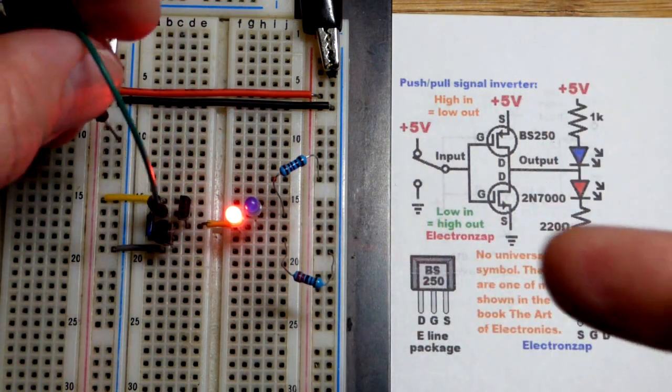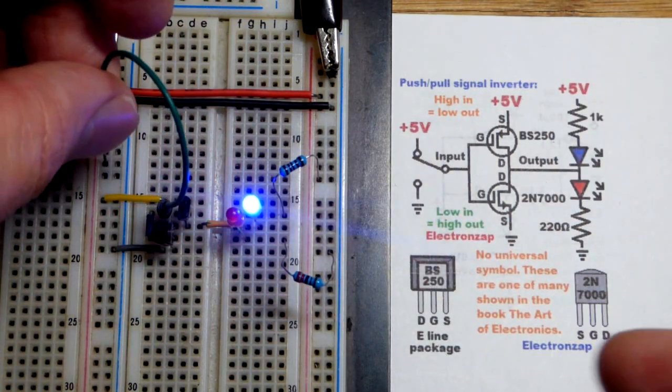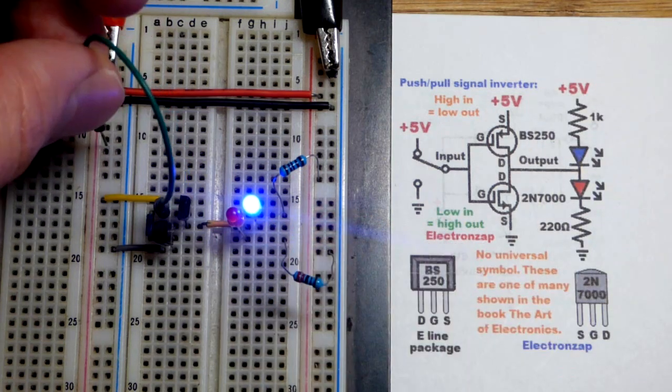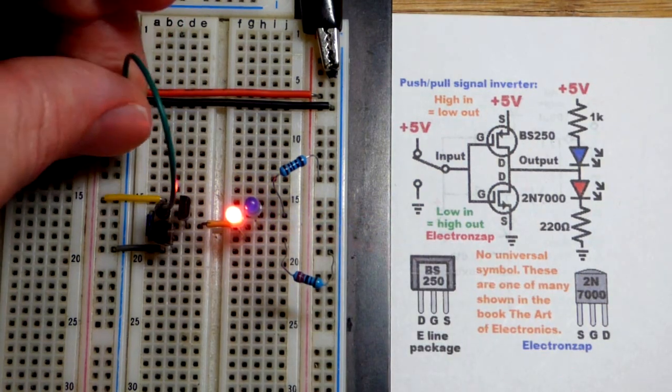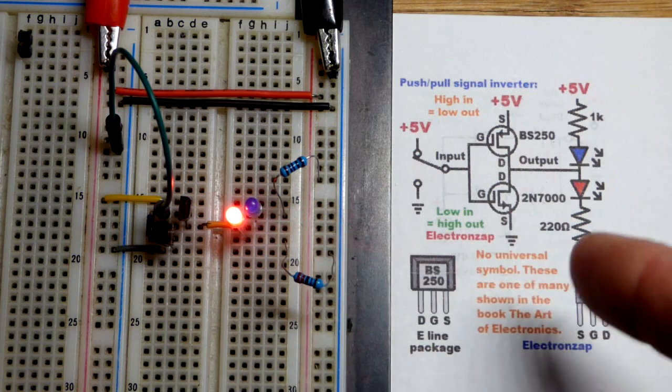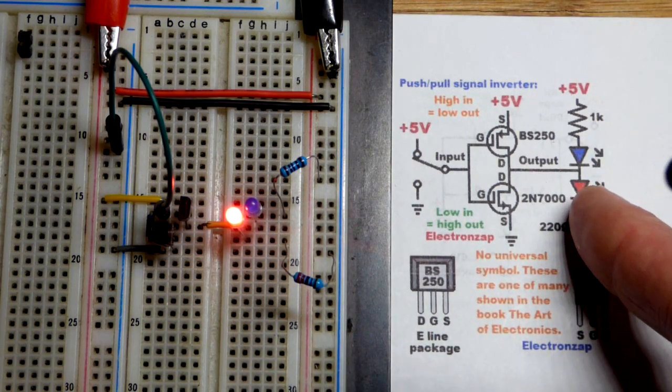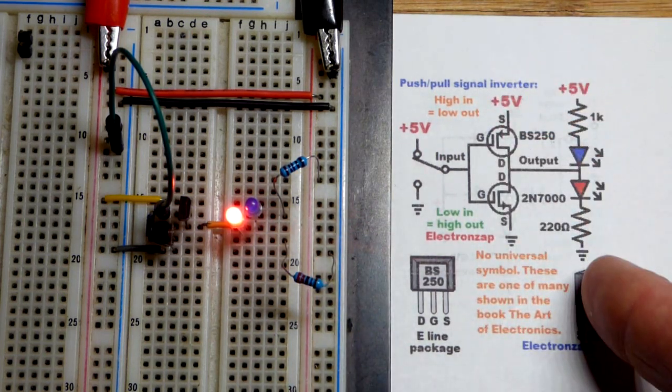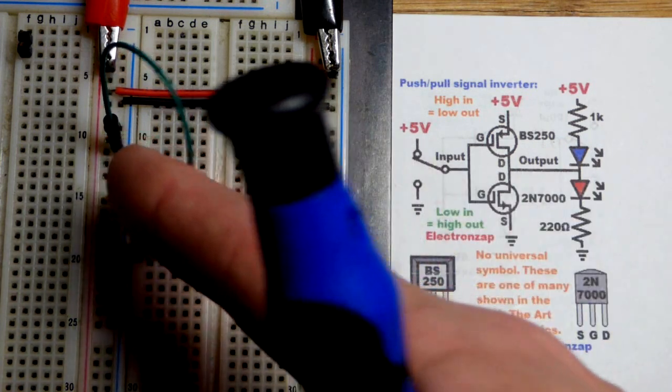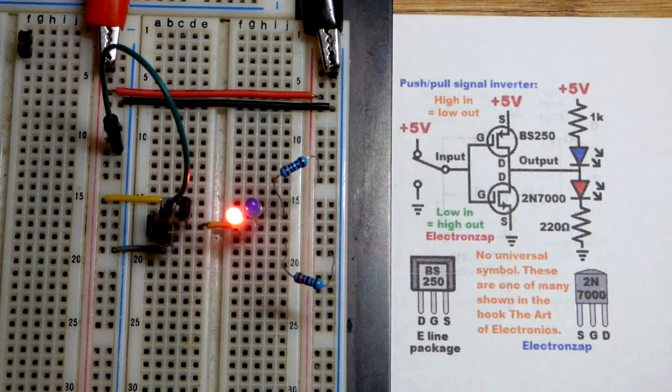But in any case, we had a positive supply, the output was low, blue, and now to the negative supply right there, we have the red LED lit up, which means we are powering it from the positive supply, even though the jumper is to the negative supply.